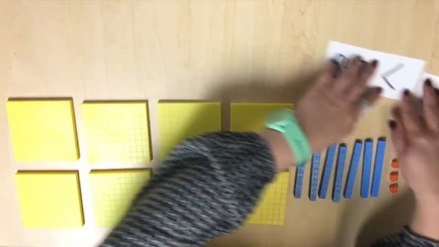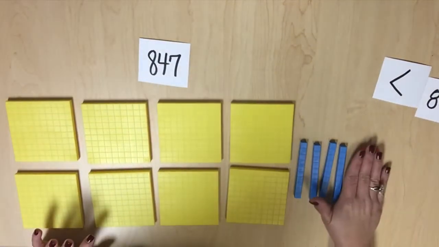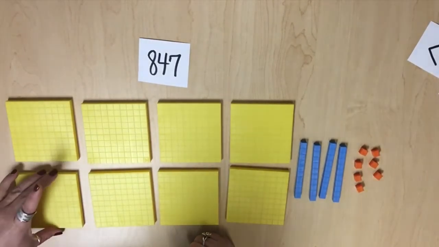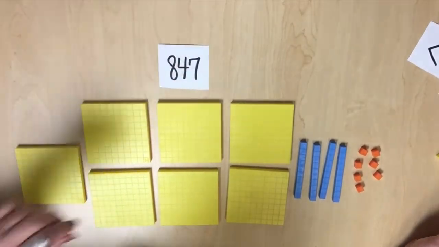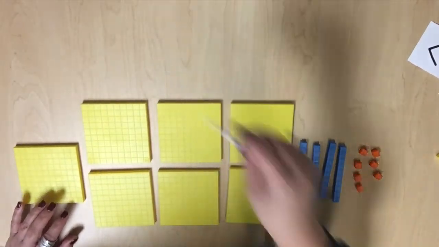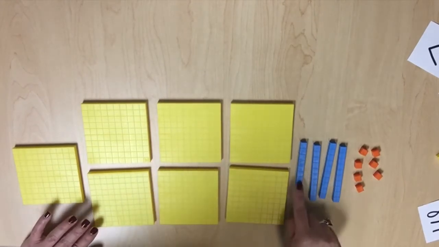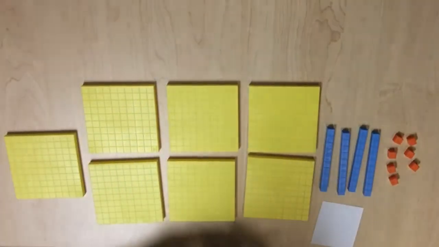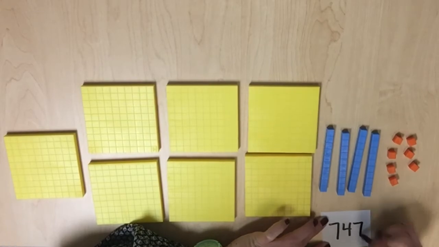Now, let's go back to our original model, 847. What if I take base 10 blocks away? What if I took a 100 away? What number would I have now? Well, I wouldn't have 847 anymore because I only have 7 hundreds, 4 tens, and 7 ones. So my number is 747.